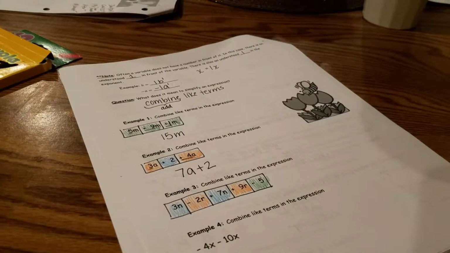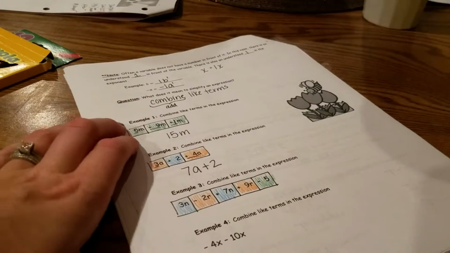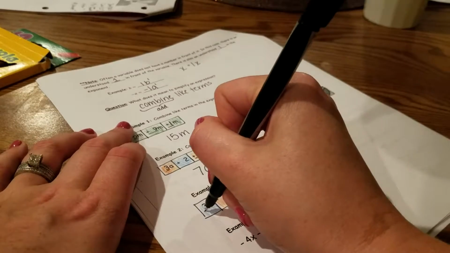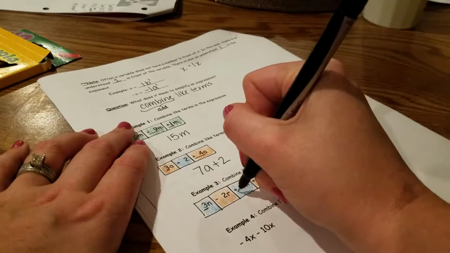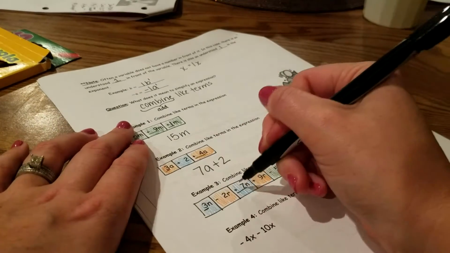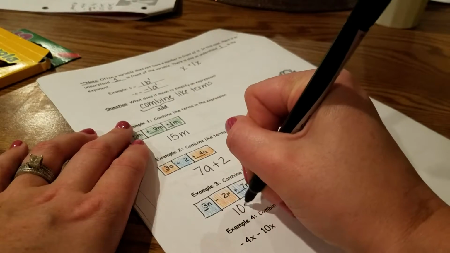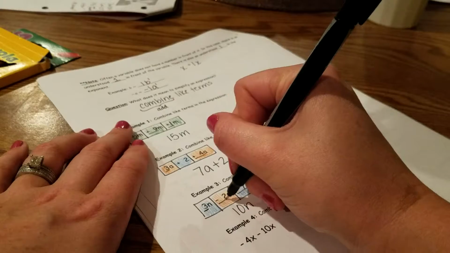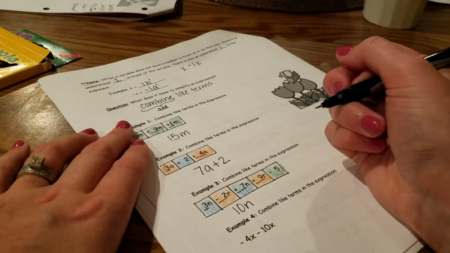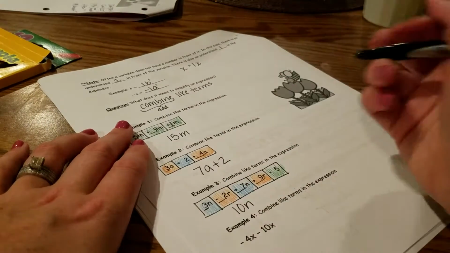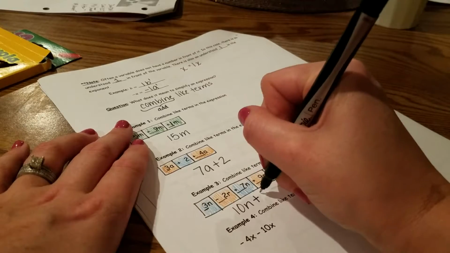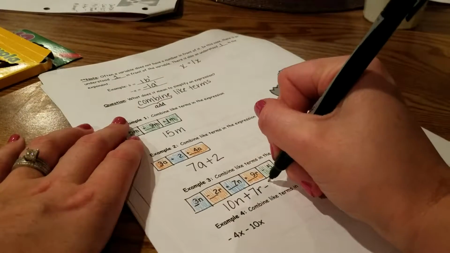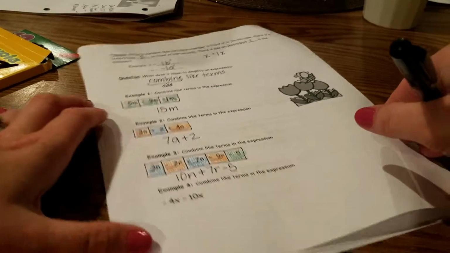Since I have two different letters here, we actually put the letters in alphabetical order. So n would come before the r. So I'm going to work with the n's first. So I have 3n plus 7n. 3 plus 7 is 10n. Work with the r's. Negative 2r, positive 9r. So negative 2 plus 9 is a positive 7r. And then my constant, the minus 5, there's only one of them, just goes at the end.